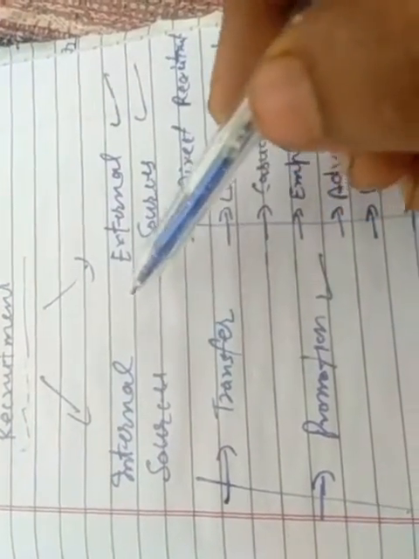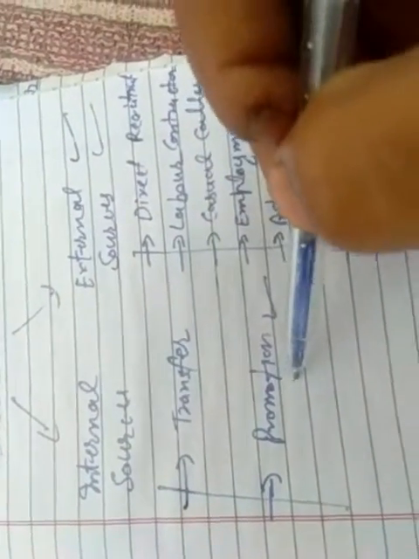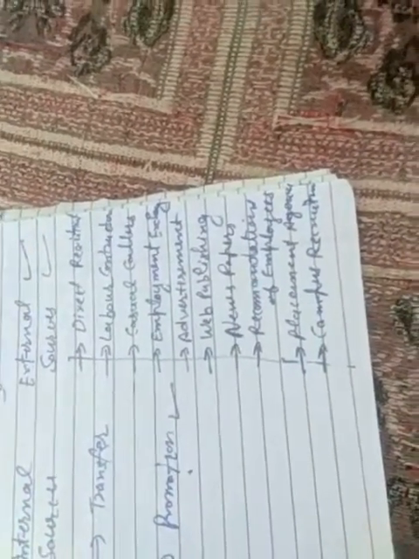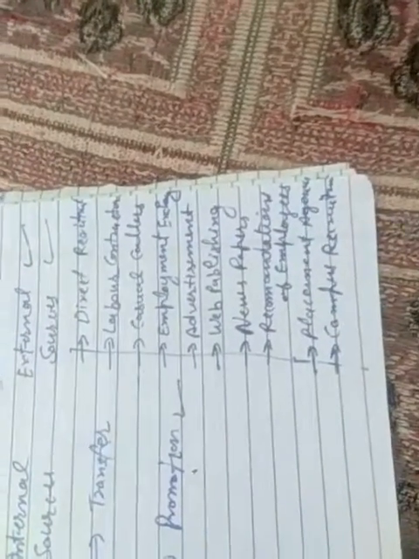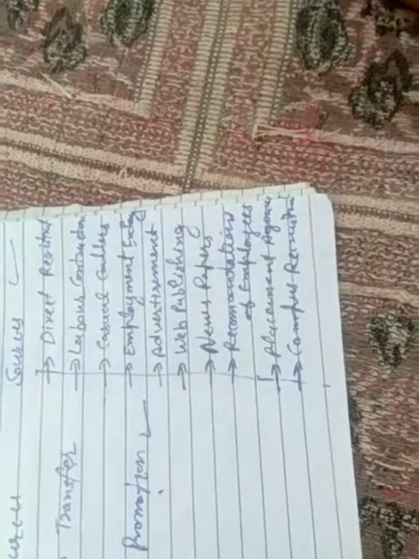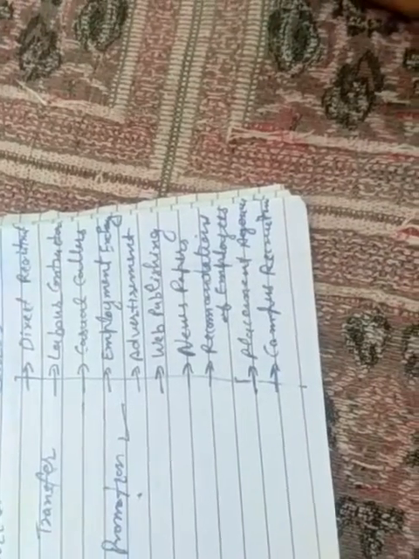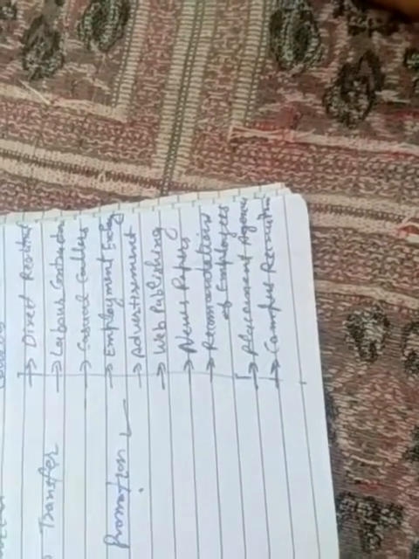If we talk about the internal sources, there are two: transfer and promotion. We discussed each one by one. Now come to the external sources, those in which vacant jobs in the organization are filled from outside. There are 10 sources of external recruitment: direct recruitment, labor contractors, casual callers, employment exchange, advertisement on TV, web publishing, advertisement in newspapers and magazines, recommendations of employees, placement agencies, and campus recruitment.